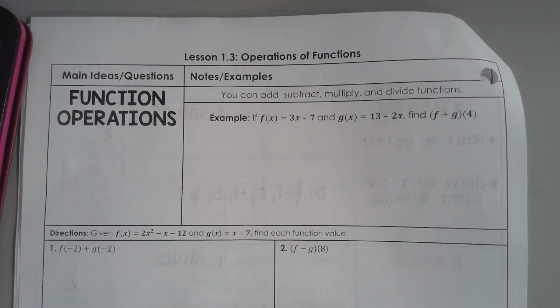We're going to really be continuing practice with what we did in the first lesson. So, plugging in numbers for x. That's all we're going to be doing today. But we're going to be taking two problems and putting them together into one. We will be adding, subtracting, multiplying, and dividing functions. The work is not any harder than what you've done before.